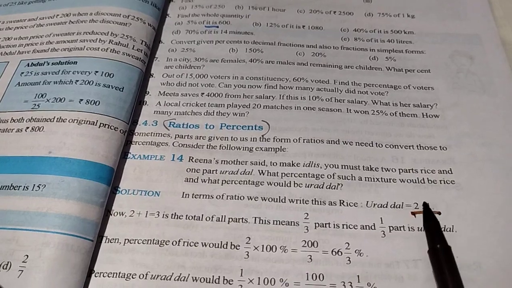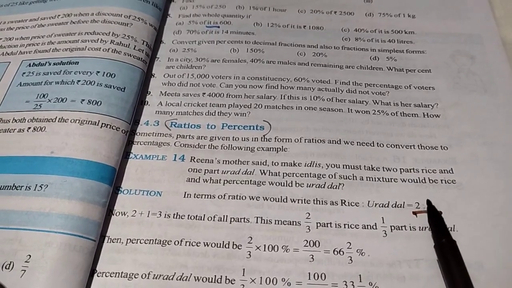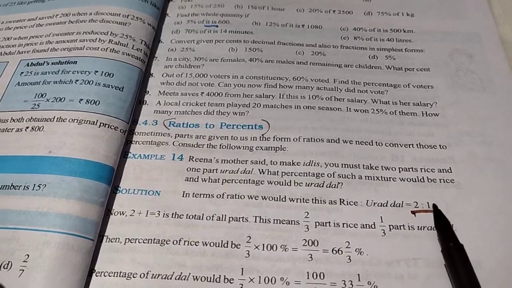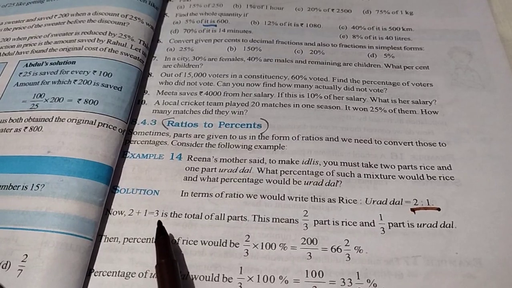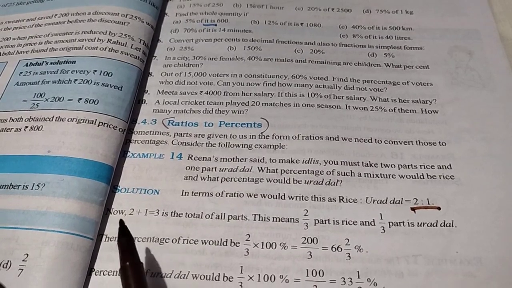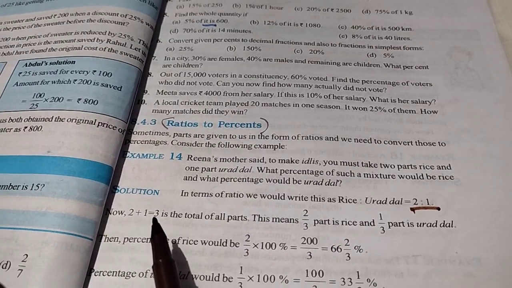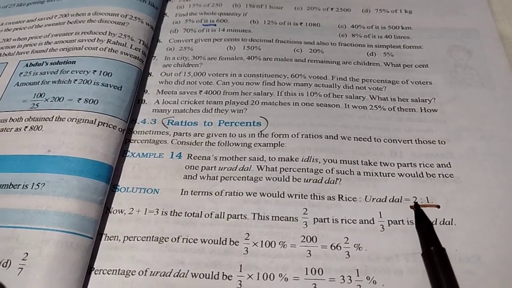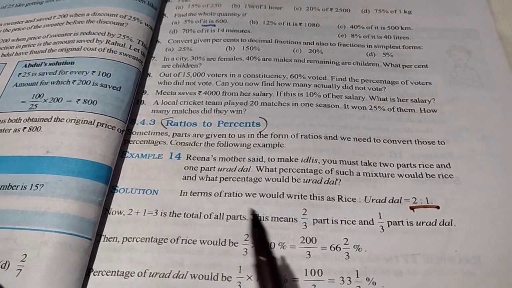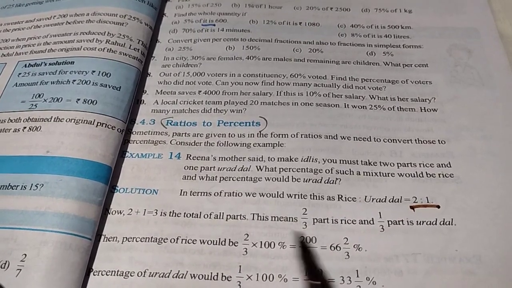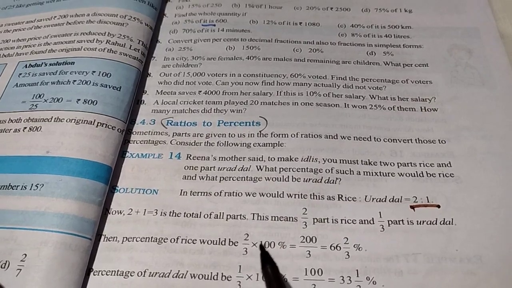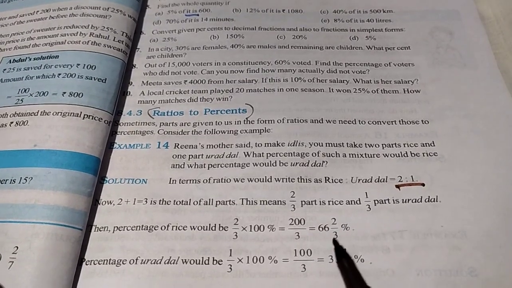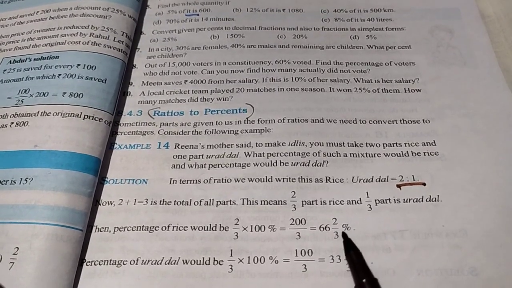How do we find it? First, we have to add both the numbers of the ratio, that is 2 plus 1. We will get 3. So the total number of parts is 3. Now take the first part, that is 2. 2 by 3, we have to find out the percentage. So 2 by 3 into 100. So we will get 66 2 by 3 percent.